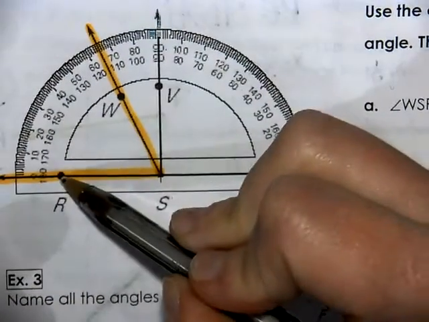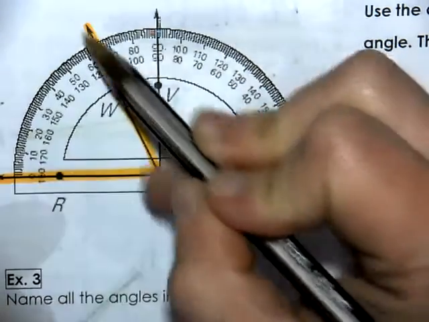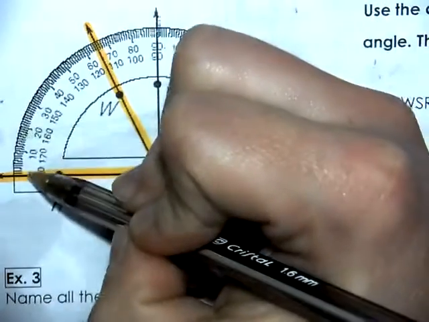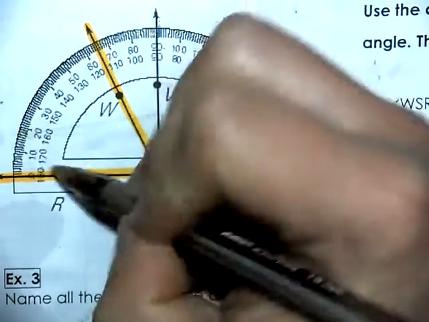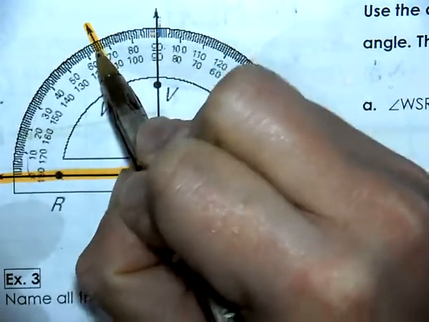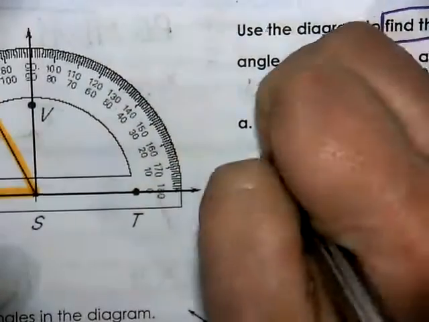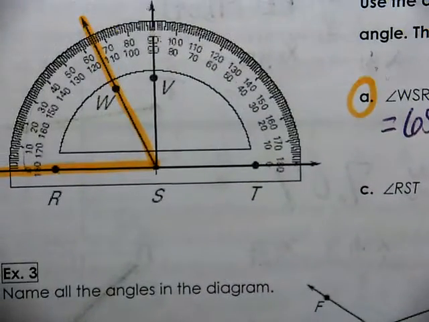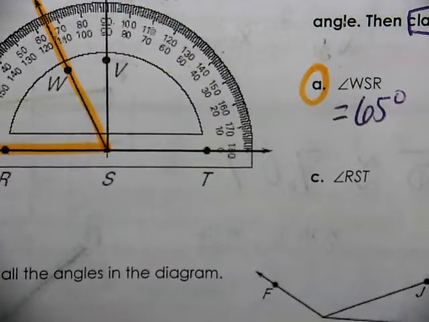Remember, we start at the bottom and work our way around. So I'm starting right here at 0. And because this angle appears to be a small angle, that tells me that I am going to start right here on the outside of 0 degrees and work my way around. So 0 all the way to 60. And this is in between 60 and 70. So this angle, WSR, appears to be about 65 degrees. Next, we have angle TSW.